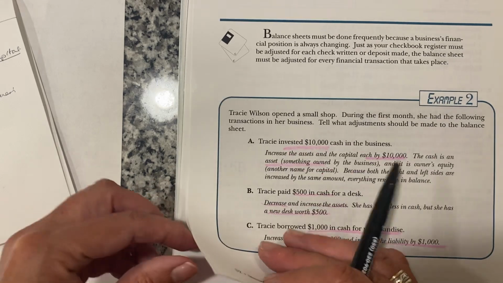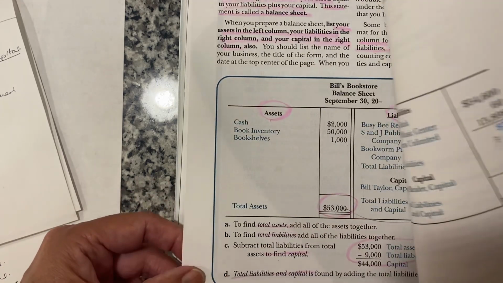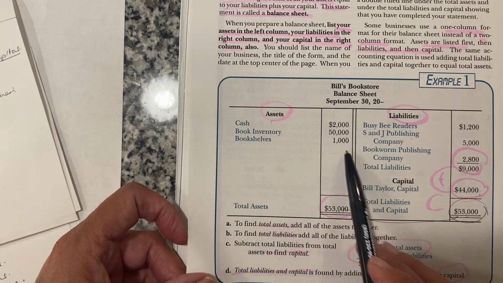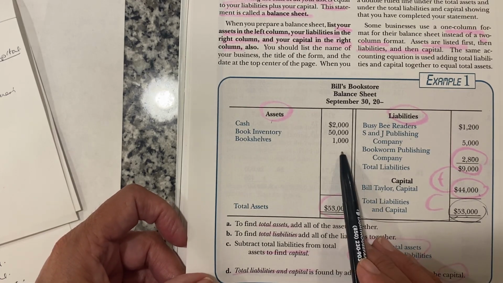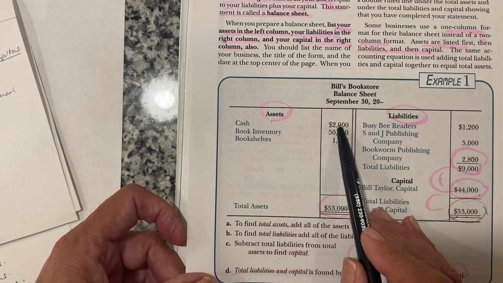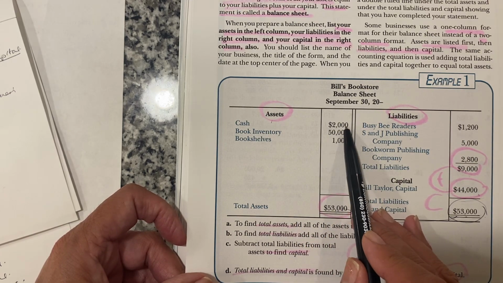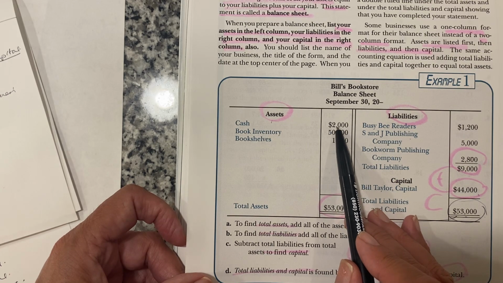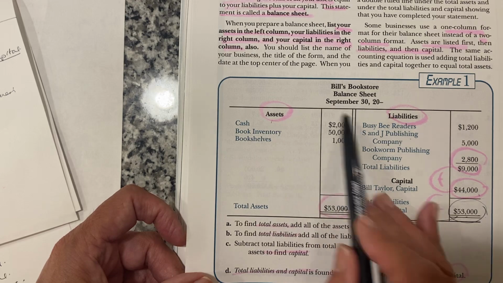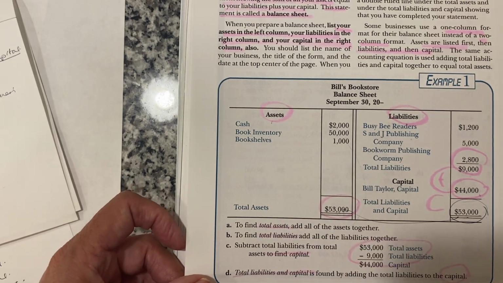Basically, if she had this picture here, and she bought a desk, took some of her cash and bought a desk, the cash would go down from $2,000 to $1,500, and then she would have a desk that's worth $500. So the assets just remain the same, and this would still balance out.